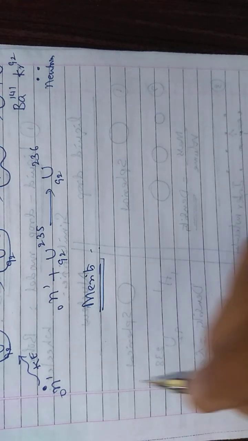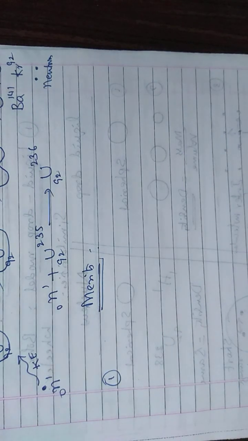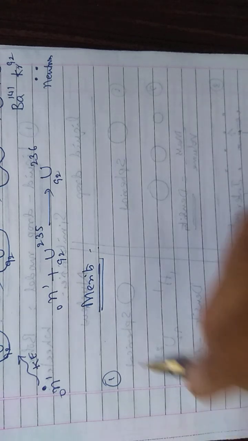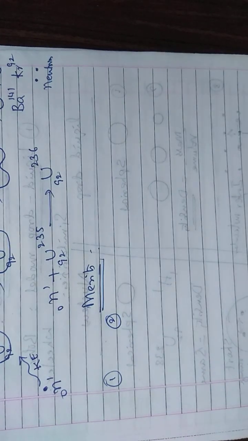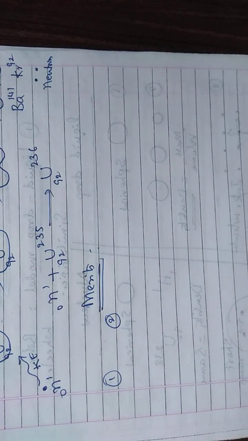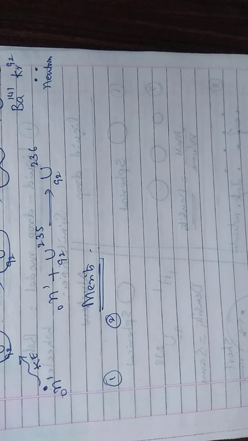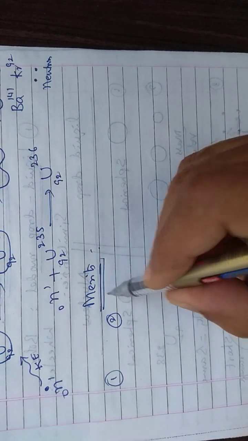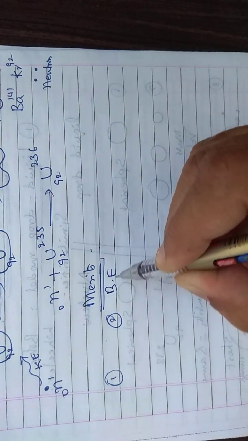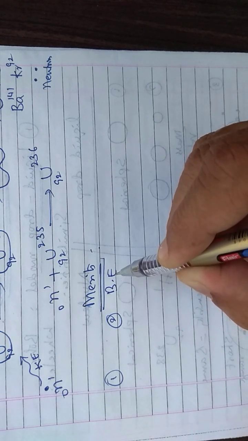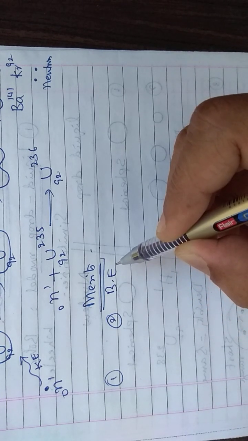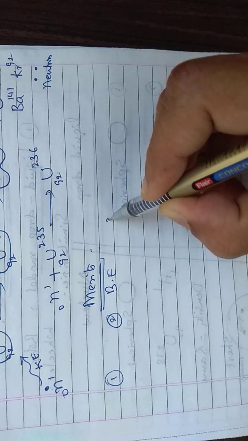Using the liquid drop model, point number one, the stability of the nucleus can be explained. The nuclear stability can be explained. Point number two, the binding energy of the nucleus of an atom can be explained. I already said what binding energy is. The binding energy of an atomic nucleus can be explained.